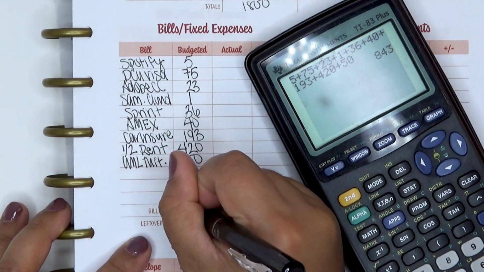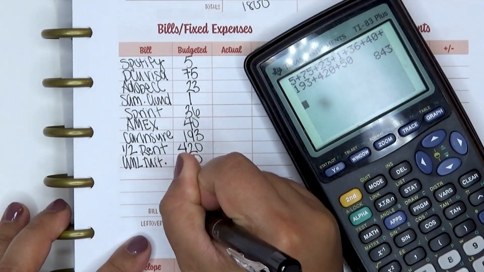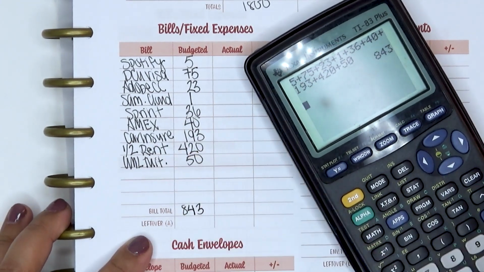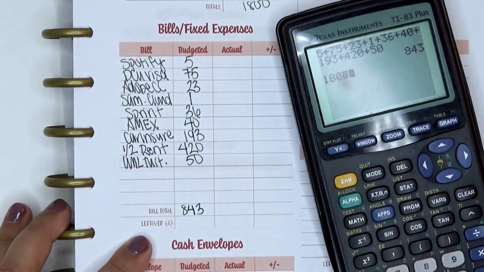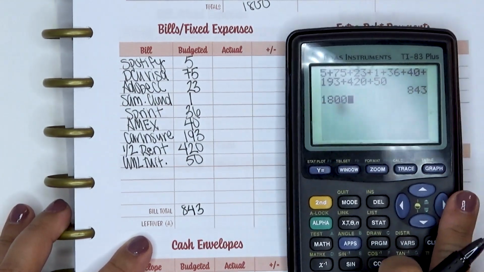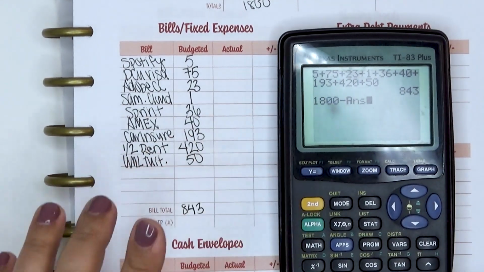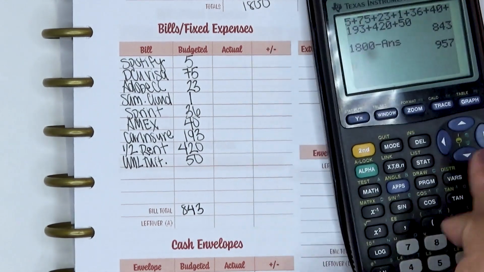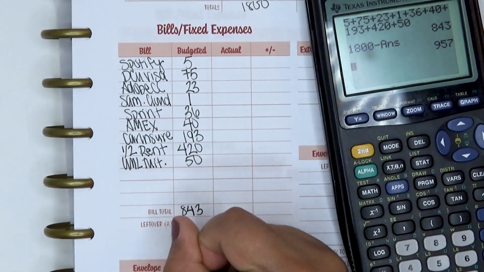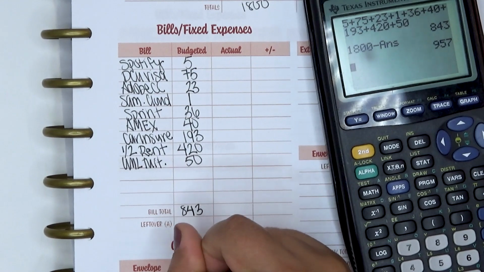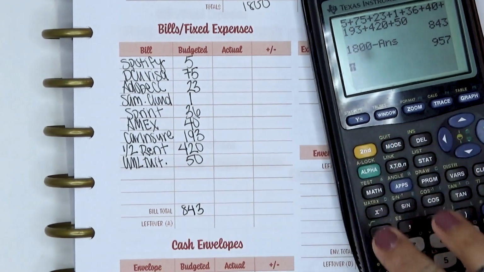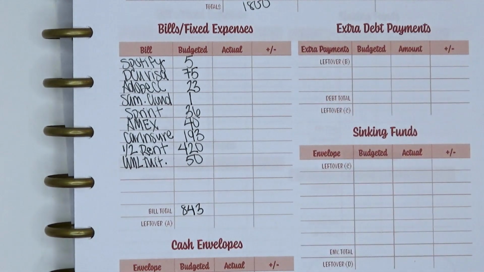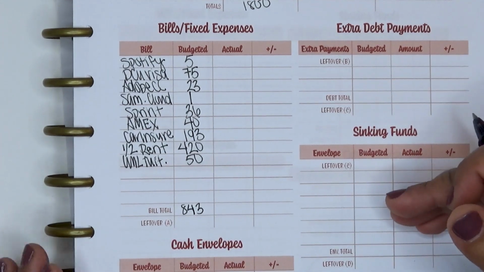So our fixed expenses total to be $843. We started with an estimated $1,800 of income. We're gonna subtract $843, so we have $957 to work with between envelopes, debt payment, and sinking funds.